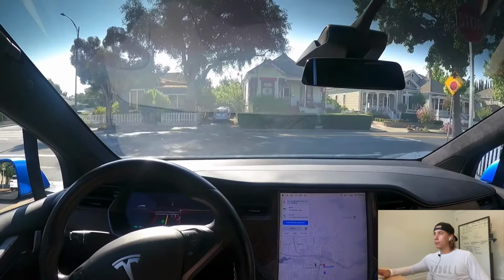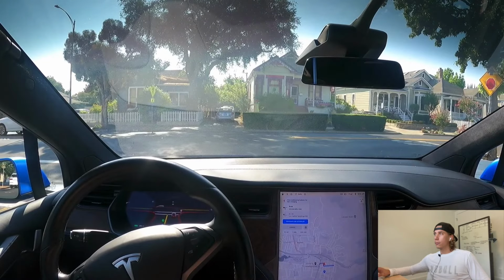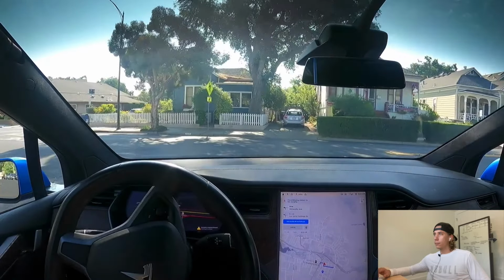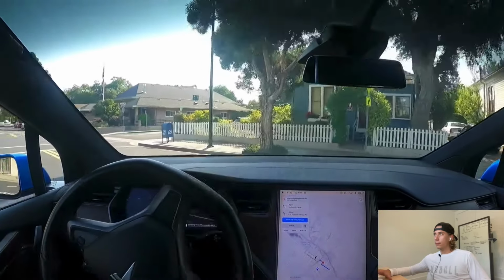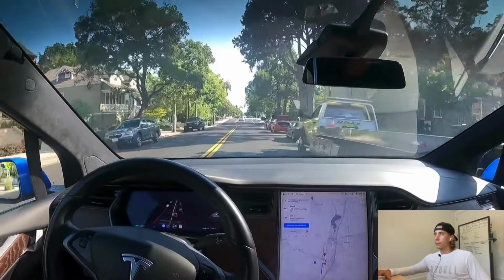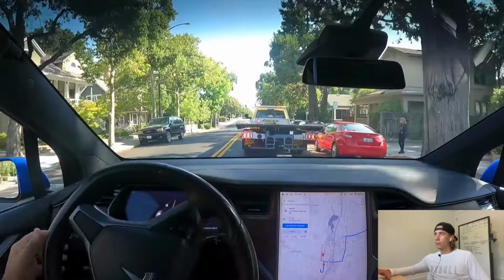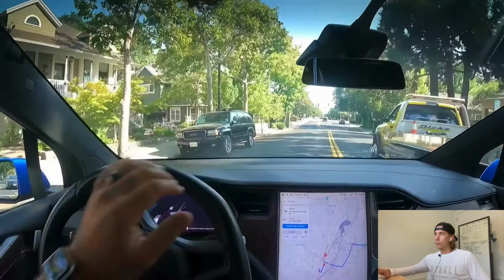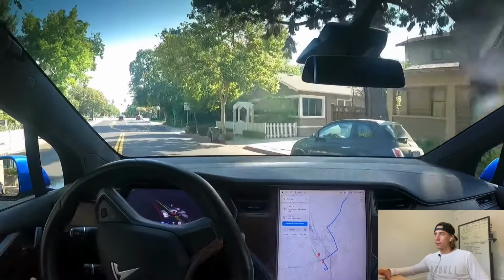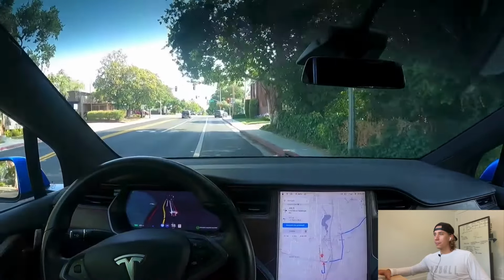All right, so let's see. It's kind of going in the middle there. Okay, so let's see how it deals with this unprotected left turn. It's going out, and it's doing it well. So that's great. Okay, let's move over. Handled that. That was interesting. Okay, so it went around it, handled it a little bit close.